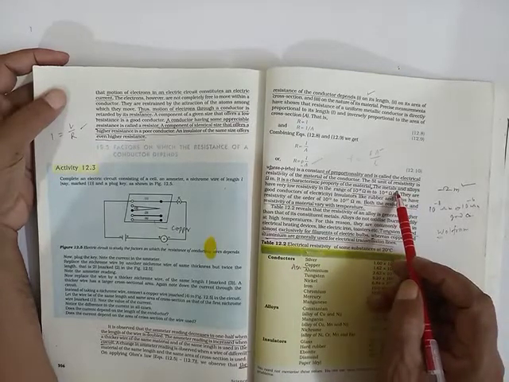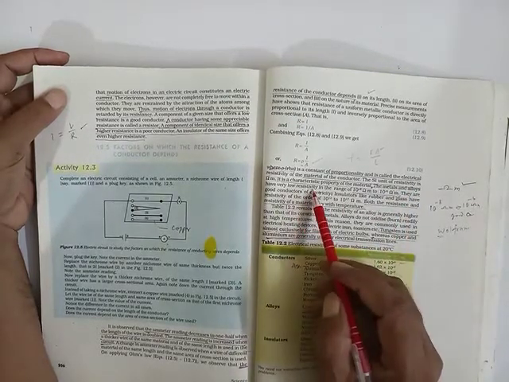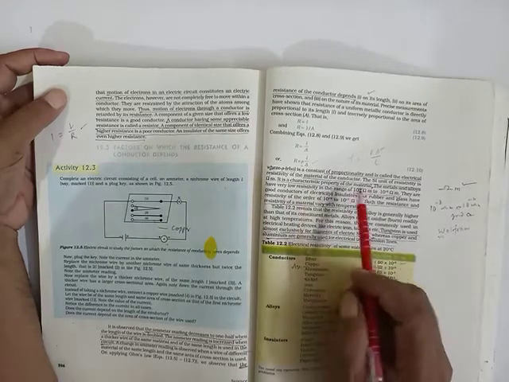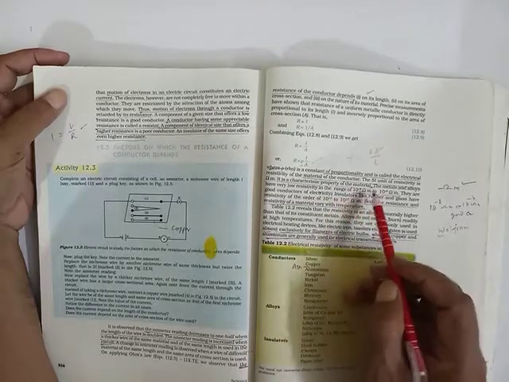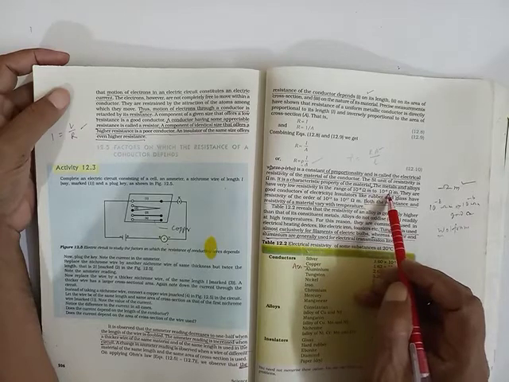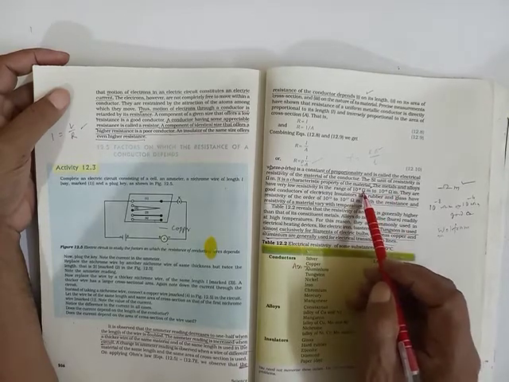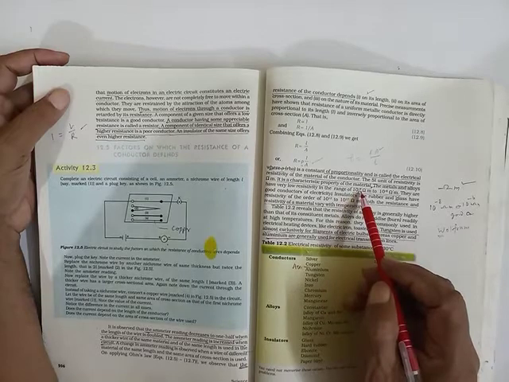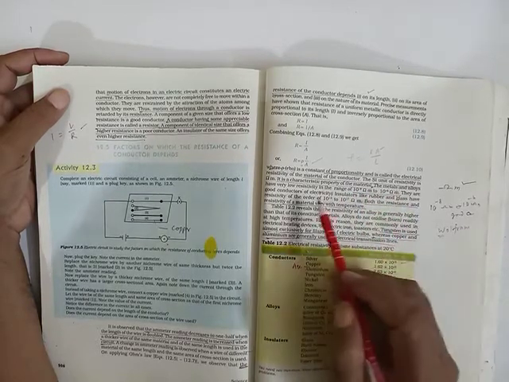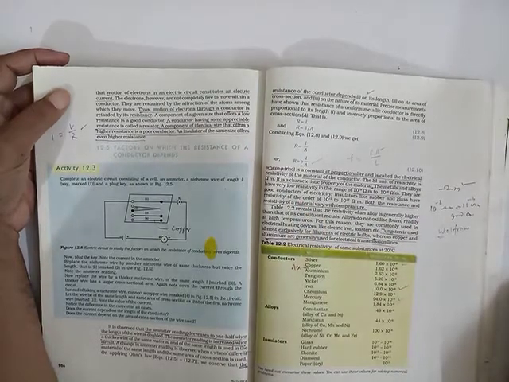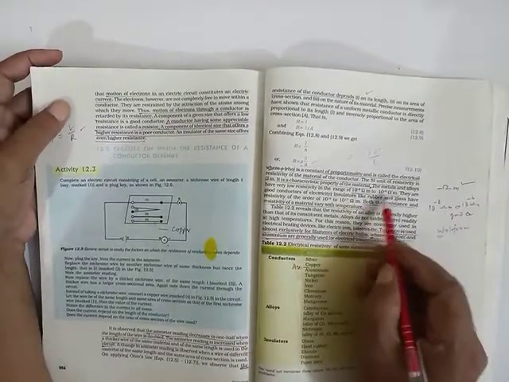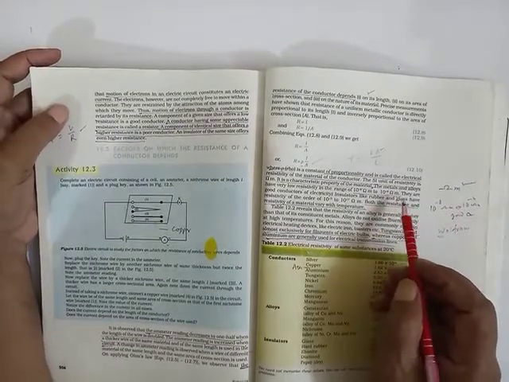The metals and alloys have very low resistivity, in the range of 10 to the power minus 8 ohm meter to 10 to the power minus 6 ohm meter. So they are good conductors of electricity. If the resistivity is in between these two, then they are good conductors of electricity.